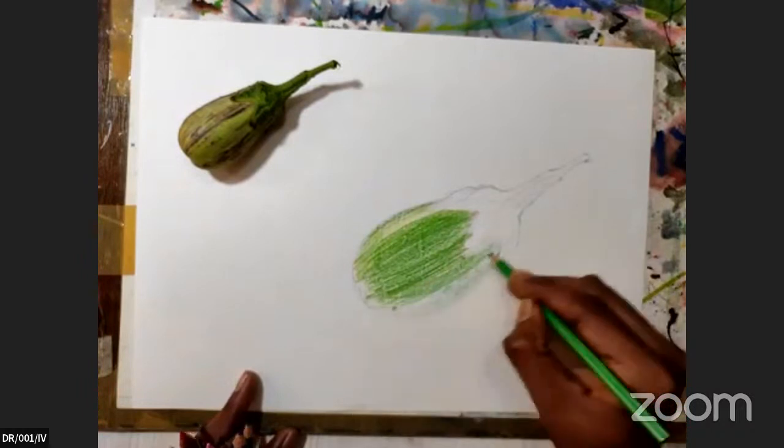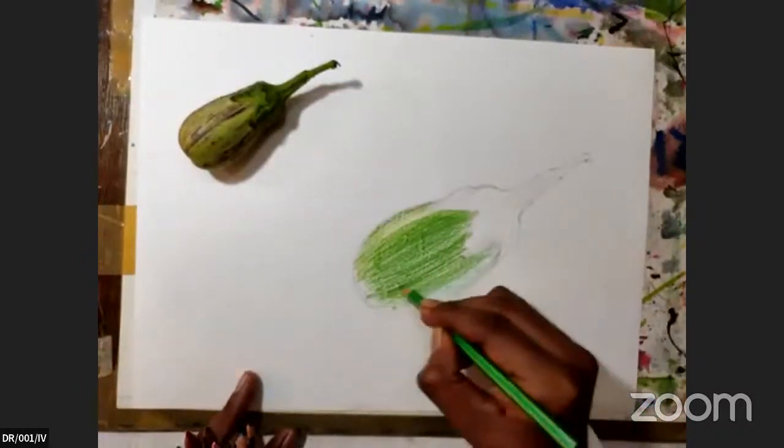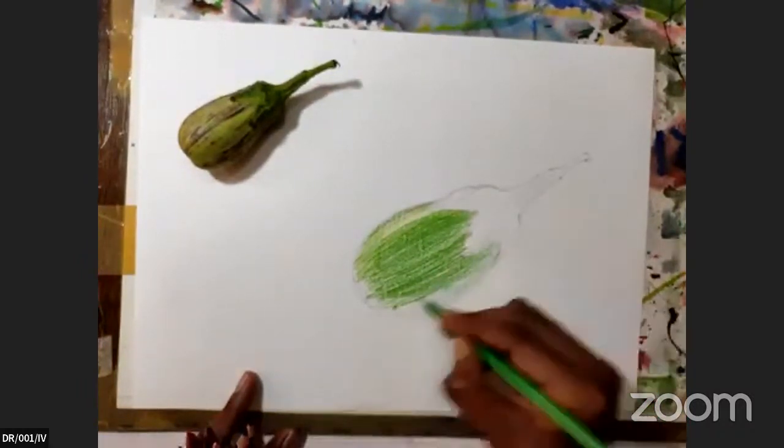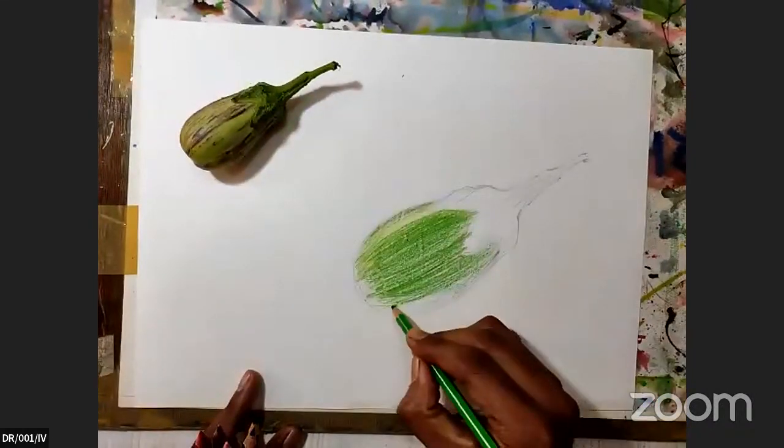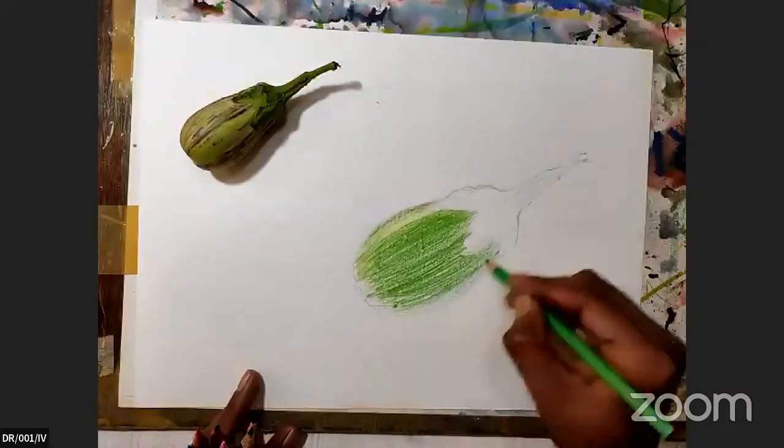I am using only curved lines because there is a pattern. That's why we will use it.